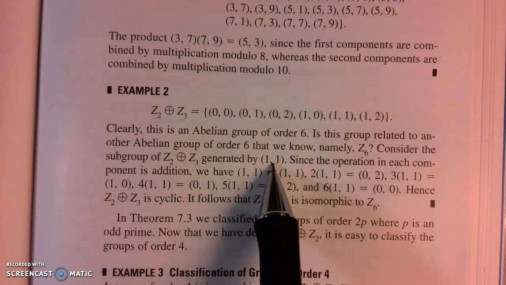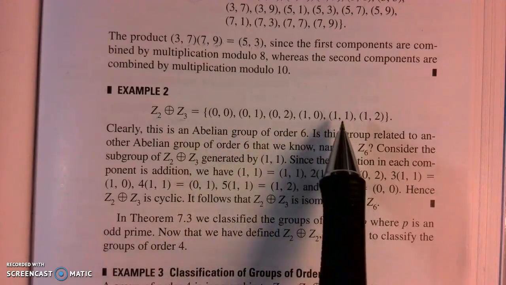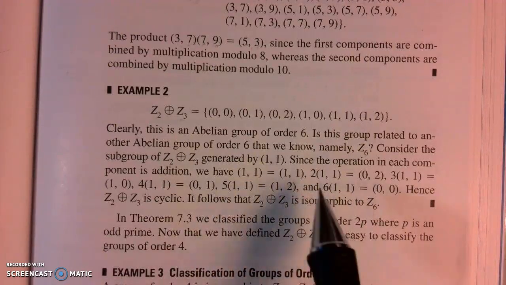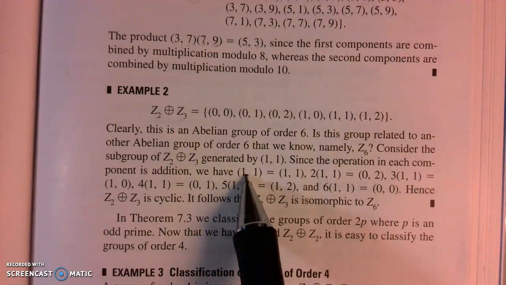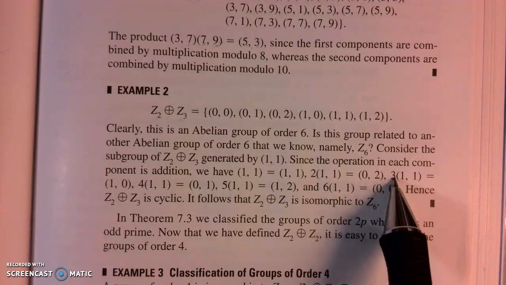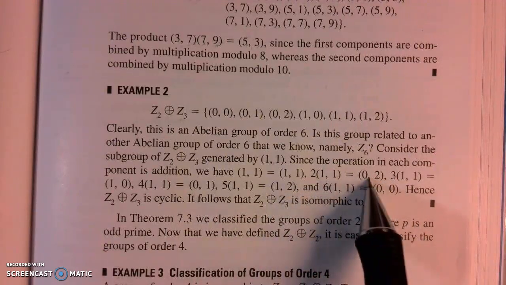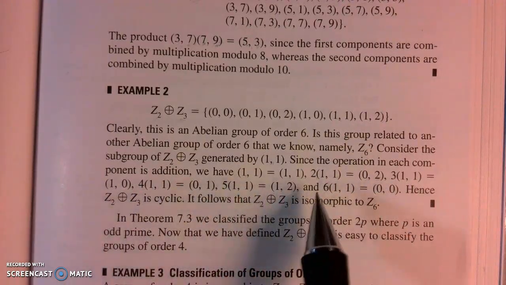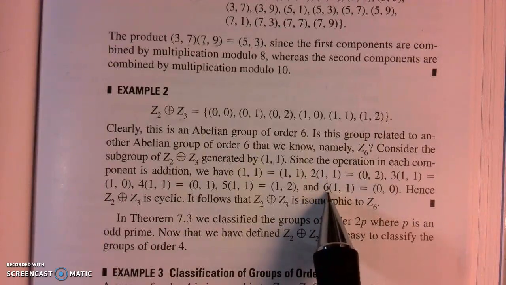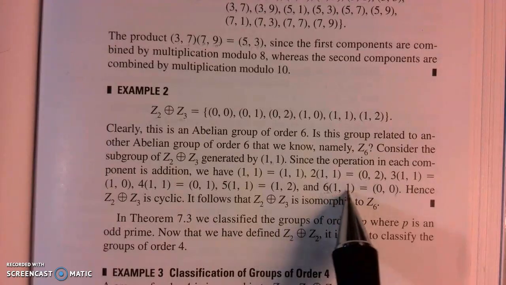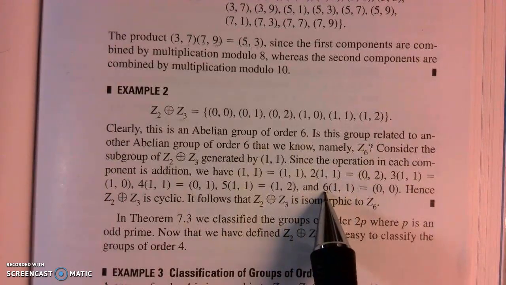Consider the pair 1, 1, and find all multiples of 1, 1. 2 times 1, 1 is 0, 2. This is just 1, 1 plus 1, 1. So we end up with this. And we continue this way. And you see that 6 times 1, 1 is 0, 0. And this is the first time we get 0, 0. Which shows that the order of the pair 1, 1 is 6.